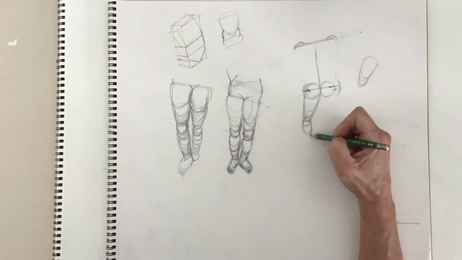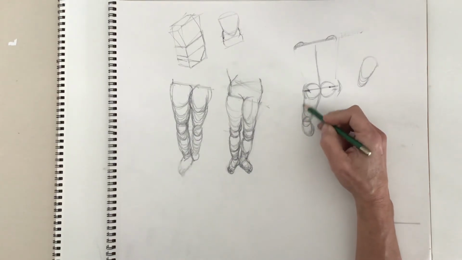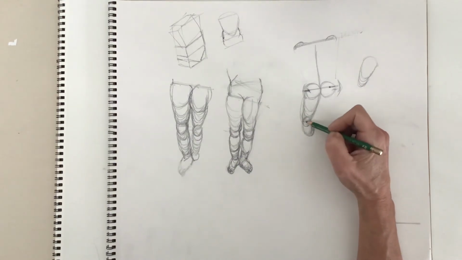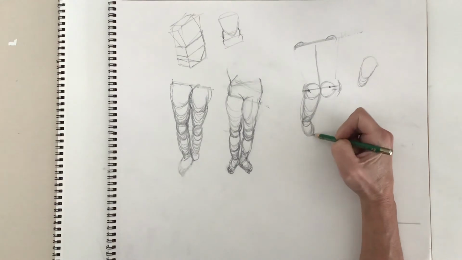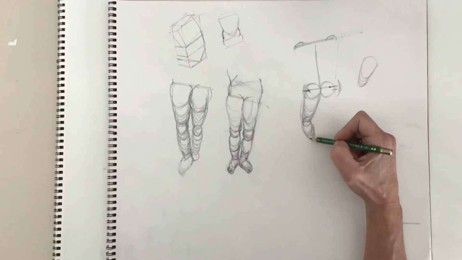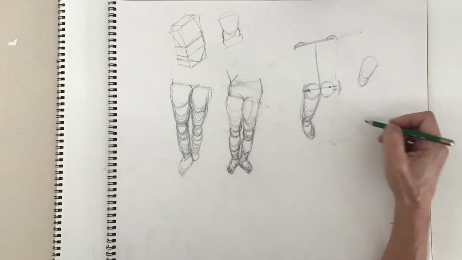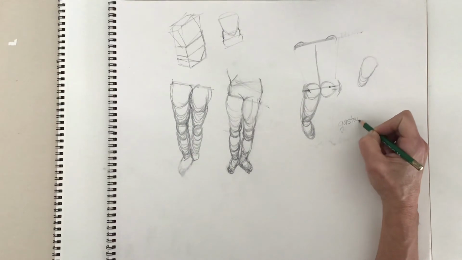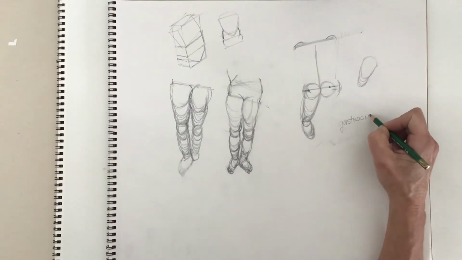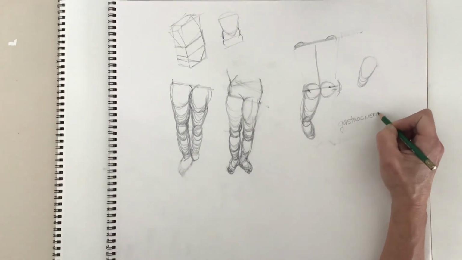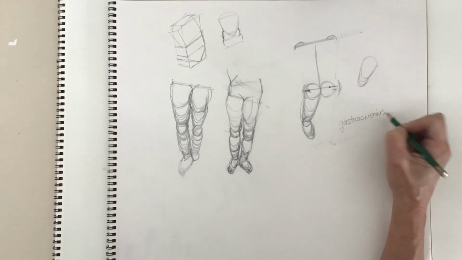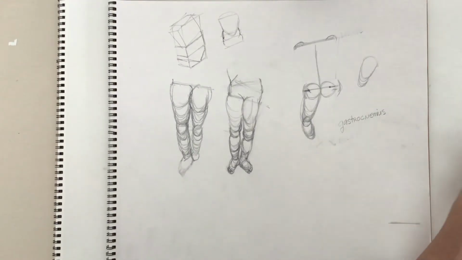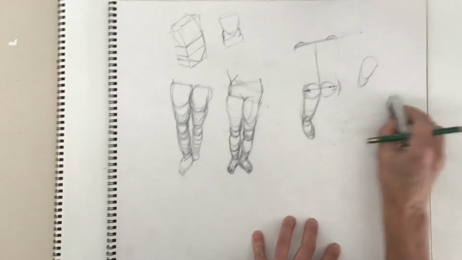Now, when we draw the lower leg, it is very special because the upper half of it is composed of the gastrocnemius muscle, which is spelled very funny. Gastrocnemius. Gastroc. There you go. Kind of like Klingon.